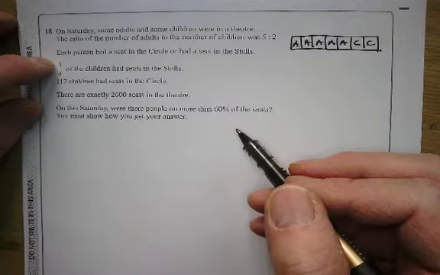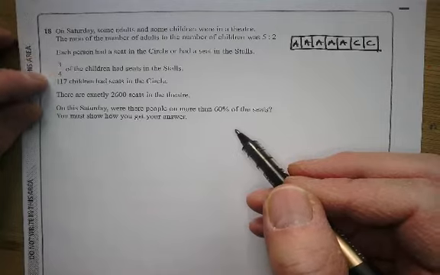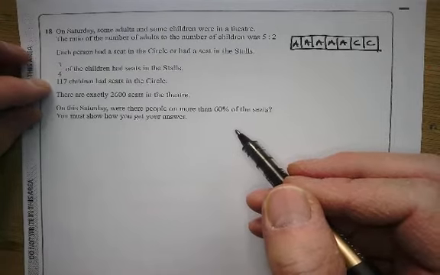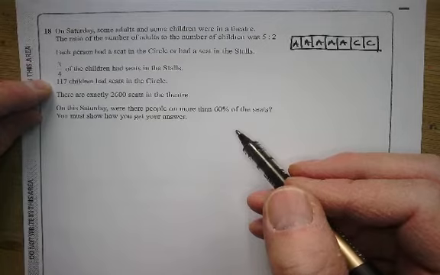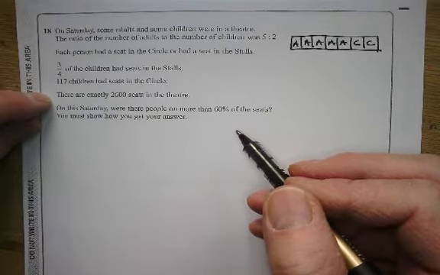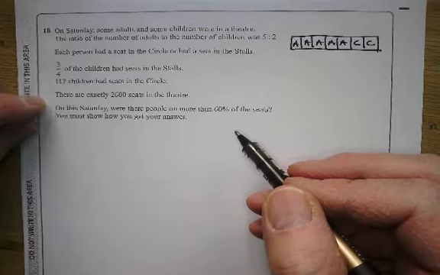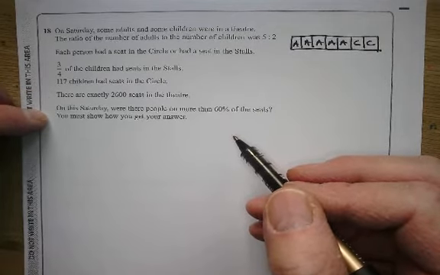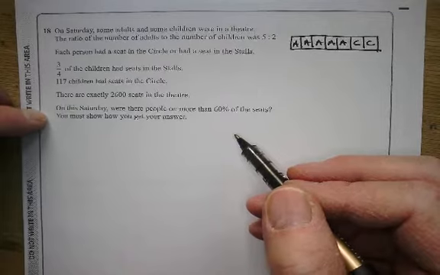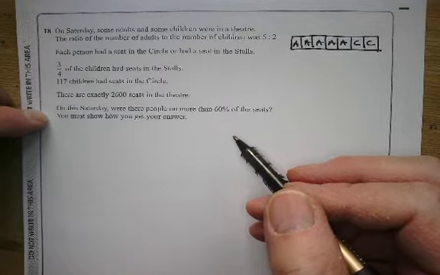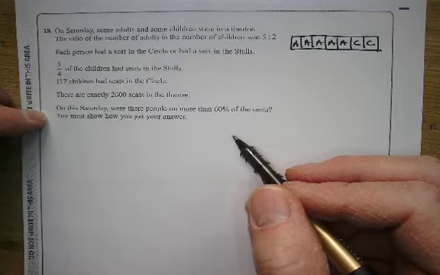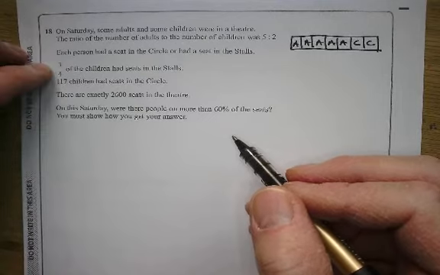Each person had a seat in the circle or a seat in the stalls. 3/4 of the children had seats in the stalls, and 117 children had seats in the circle. There are exactly 2,600 seats in the theatre. On this Saturday, were there people on more than 60% of the seats? Oh my life. Well, it's worth 5 marks. Maybe I can get 1 or 2. So let's just try and work it all out.